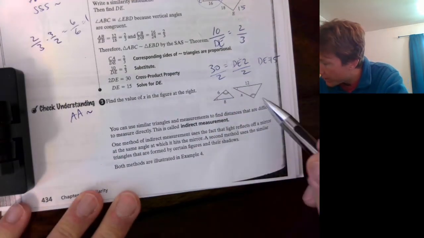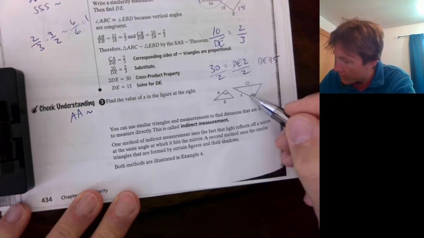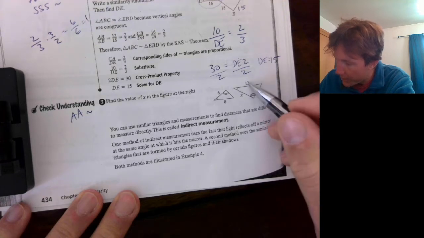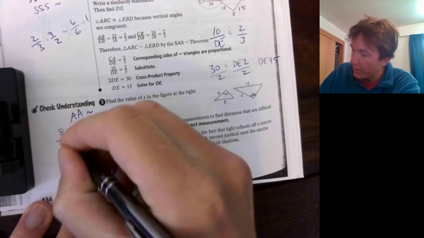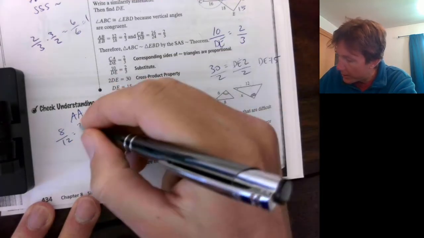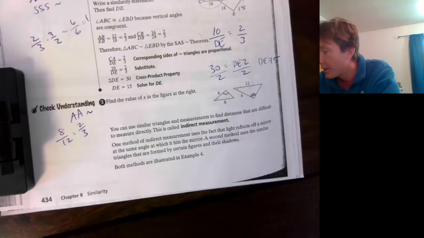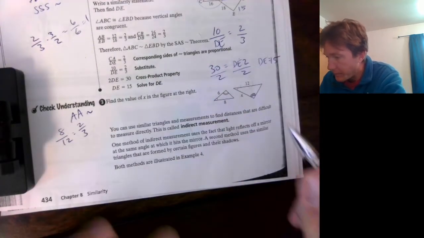See this double arc angle is across from the 12, and this double arc is across from the 8. That means that these are corresponding sides. So it's a 2/3 ratio.